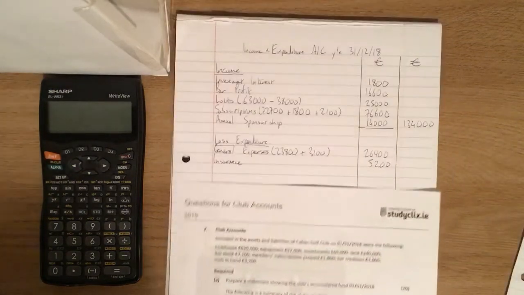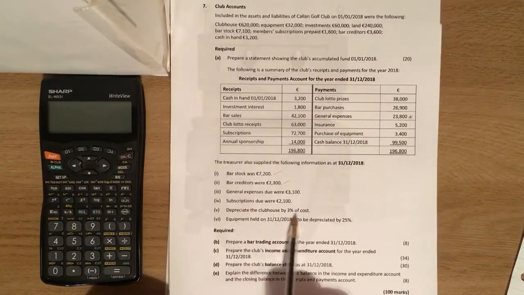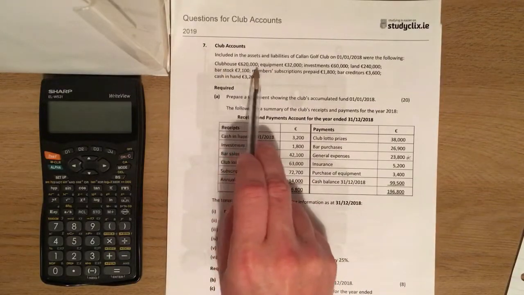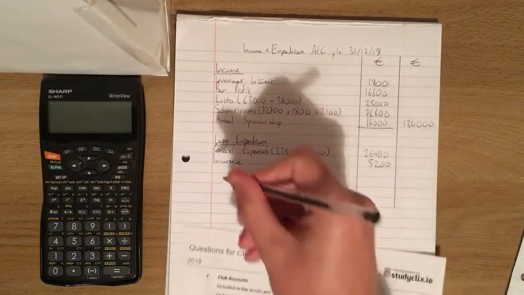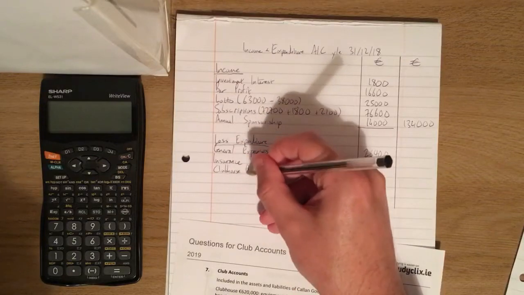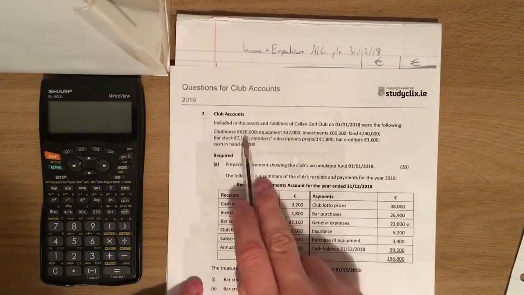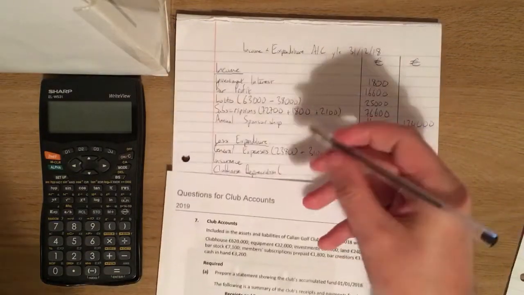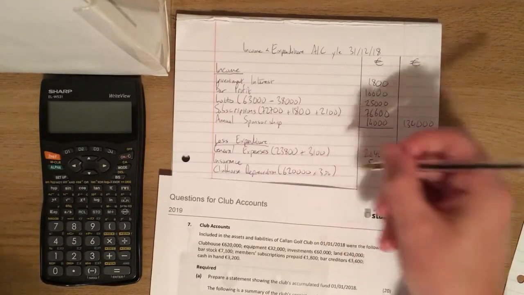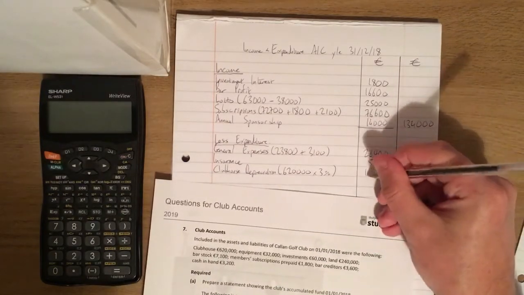Depreciation then. So I have two amounts of depreciation to put in as expenditure. It says depreciate the clubhouse at 3%. So the clubhouse, I'm told all the way up here, is worth €620,000. So clubhouse depreciation is the cost 620 by 3%. If you multiply 620,000 by 3%, you're going to get 18,600.